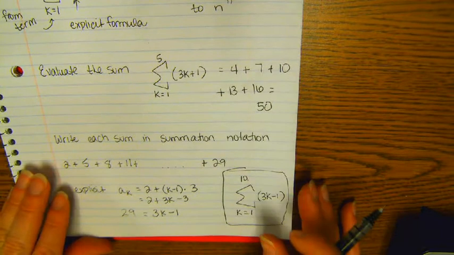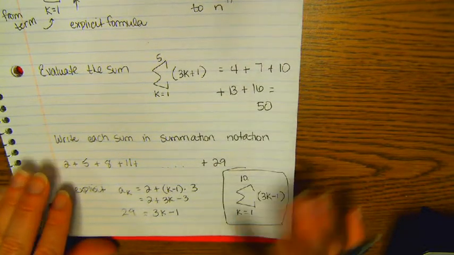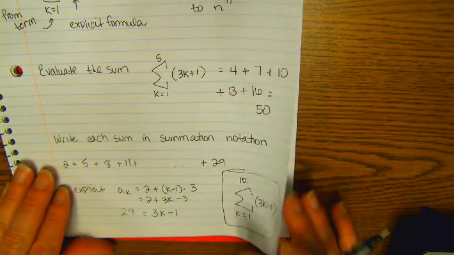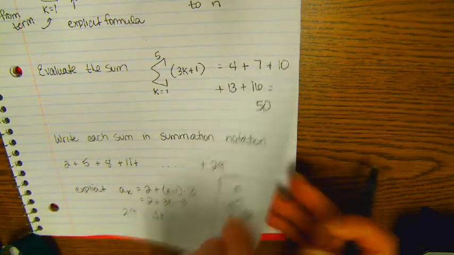How we doing? Did you guys do summation notation? Did you write summation notations last year a little? Okay. Let's do one that's not arithmetic, where really the formula is given to you in the problem, but we'll talk about how you do that.